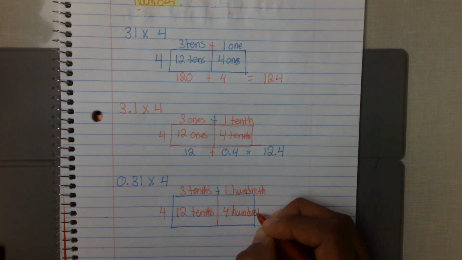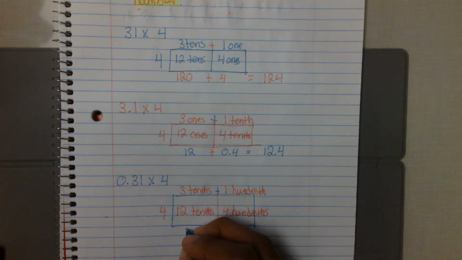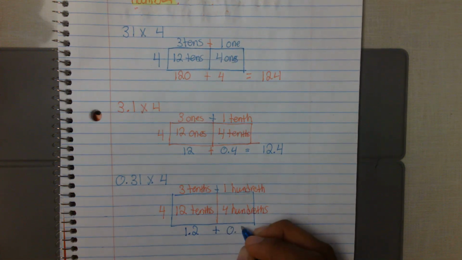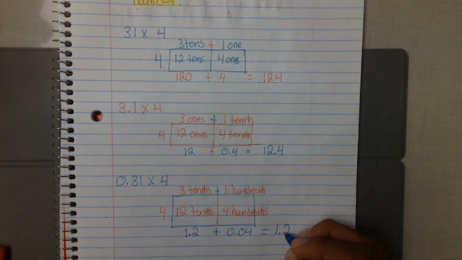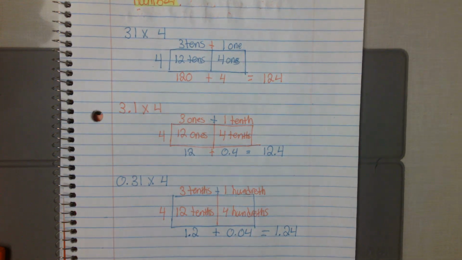It's okay if you go outside the box there. Then I'm going to put it in standard form. So 12/10 looks like 1.2 plus 4/100ths looks like 0.04. And when I add those together, I get 1 and 24 hundredths. Okay, so that is us using that area model.